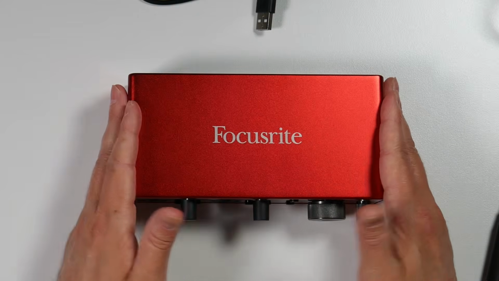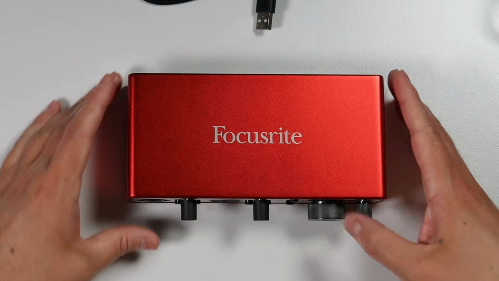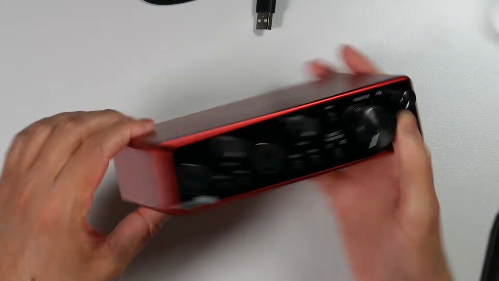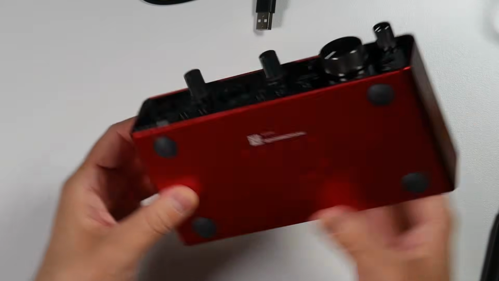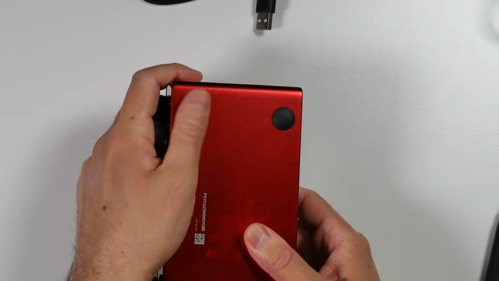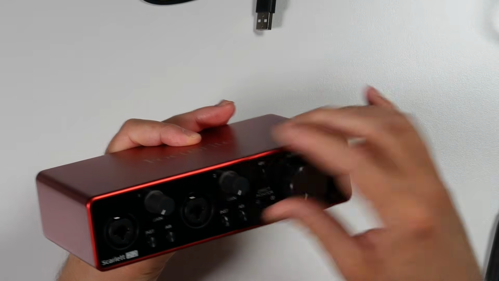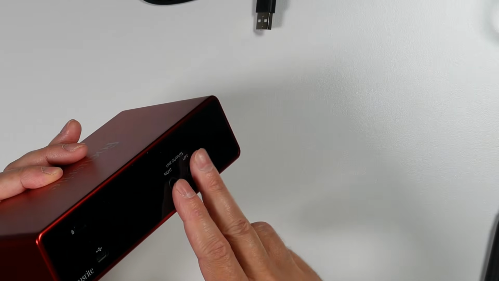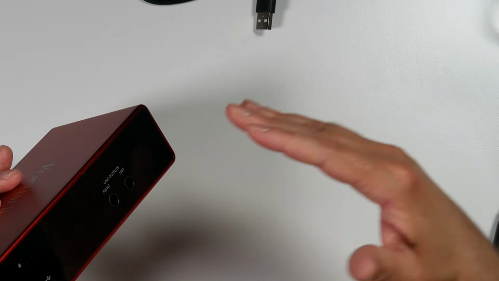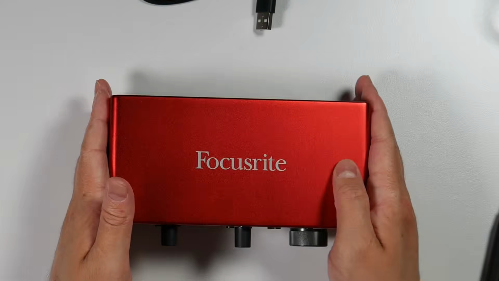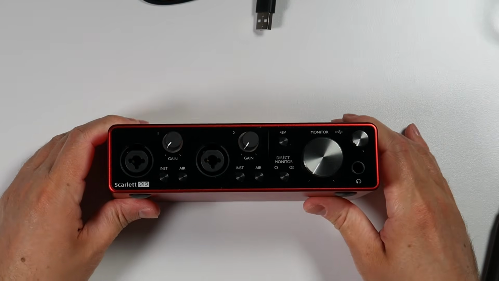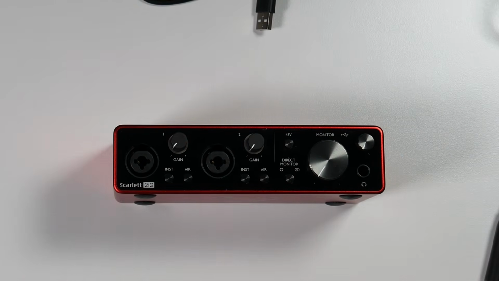You can see the top of it here simply says Focusrite, simple branding. On the sides, there is nothing. On the bottom, there are just rubberized feet. Then you've got inputs on the front, some other controls as well, and outputs on the back, and these go into speakers. Now, let's take a closer look at what is on the front of the device and what you can actually plug into this thing.